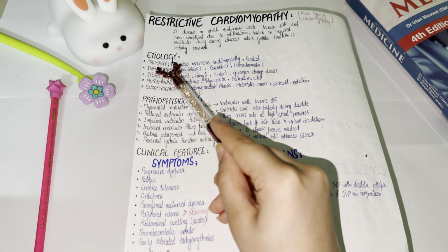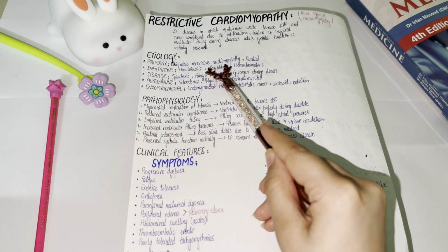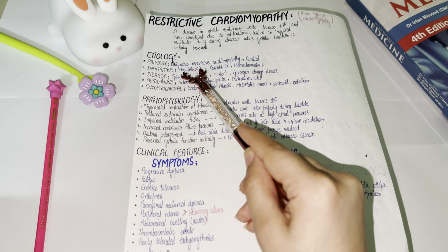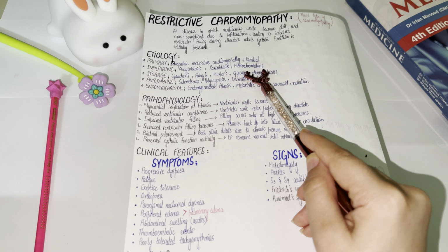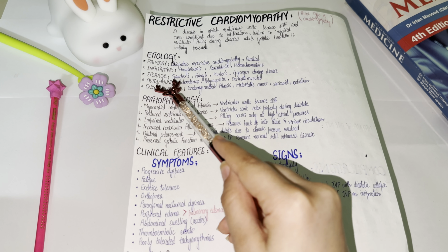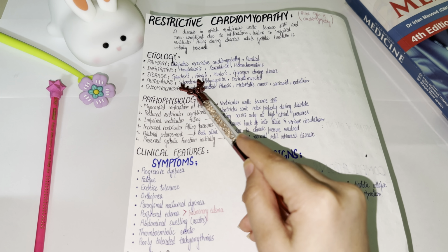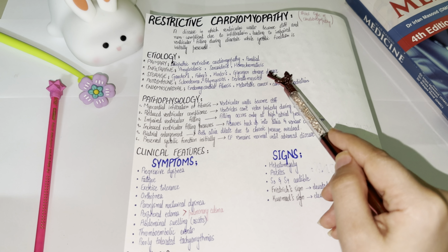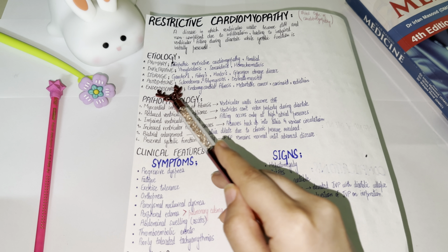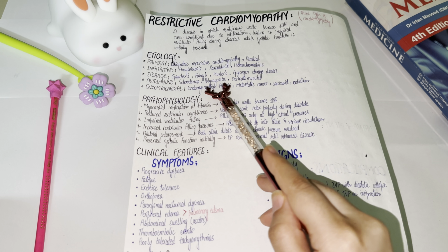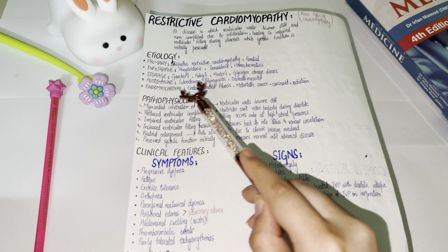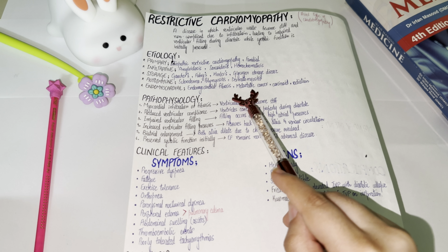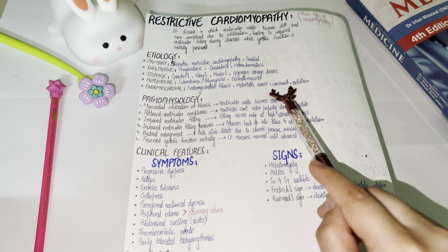First is primary cause, which includes idiopathic restrictive cardiomyopathy or familial. Then is the infiltrative cause that includes amyloidosis, sarcoidosis, hemochromatosis. Then are storage diseases, such as Gaucher's disease, Fabry's disease, Hurler's disease, or glycogen storage disease. Then are the autoimmune causes, which include scleroderma, polymyositis, dermatomyositis. And then are the endomyocardial causes, including endomyocardial fibrosis, metastatic cancer, carcinoid, and radiation.